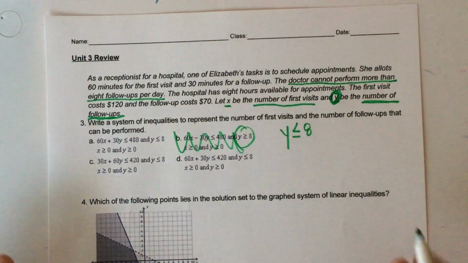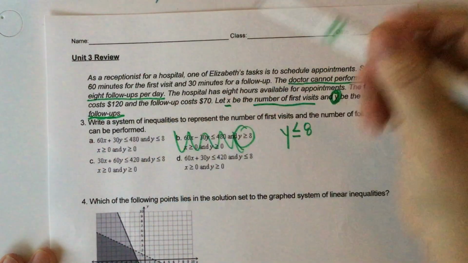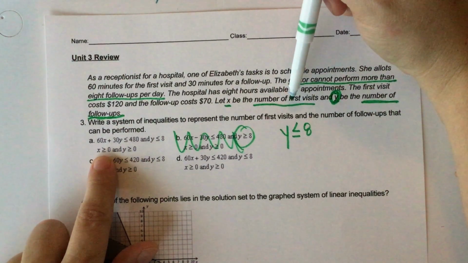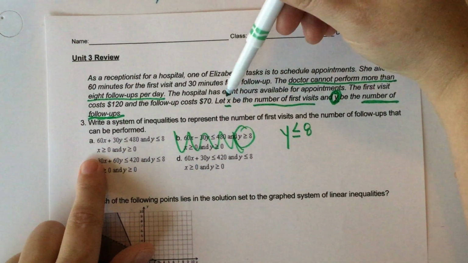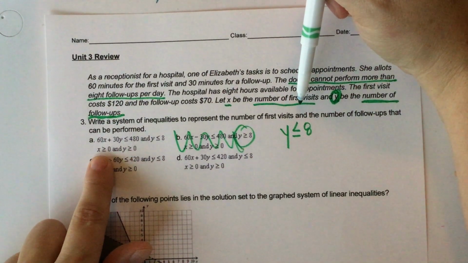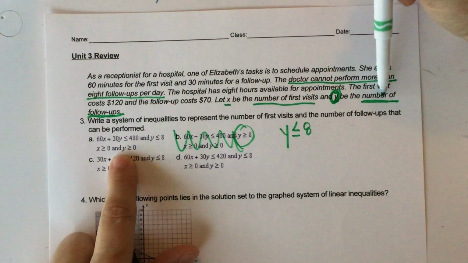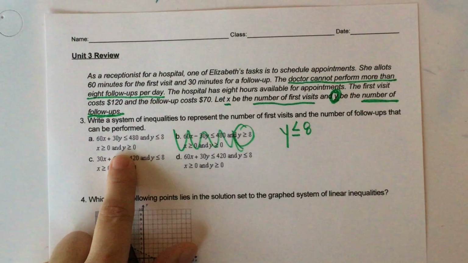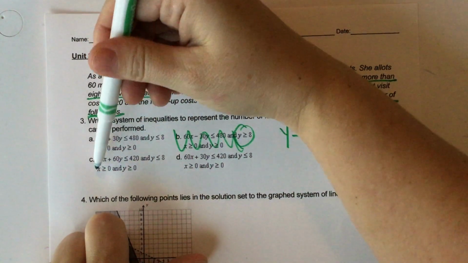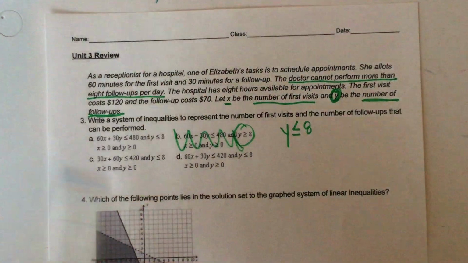Okay. These all have this X greater than or equal, Y greater than or equal. What that means is X being your number of first visits can't be a negative number because you can't have a negative number of visits. So you could have exactly no visits to the doctor or more than that. And so that's why all of those have that. And then Y is talking about the number of follow-ups. Well, you can't have a negative number of follow-ups. So you could have no follow-ups or more than that. So all of the equations should have that. Okay, so let's go to this other piece.